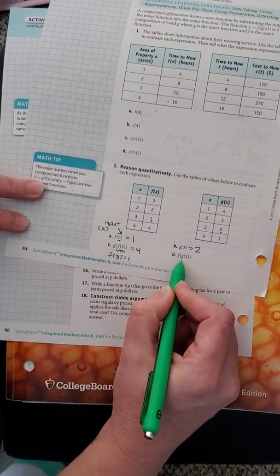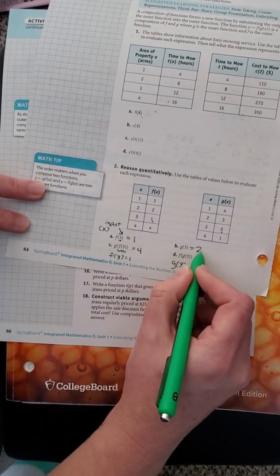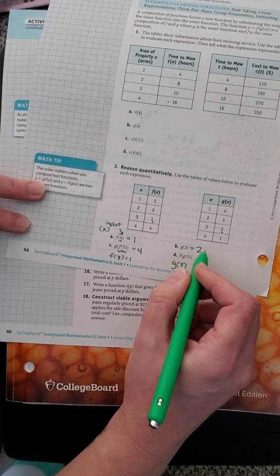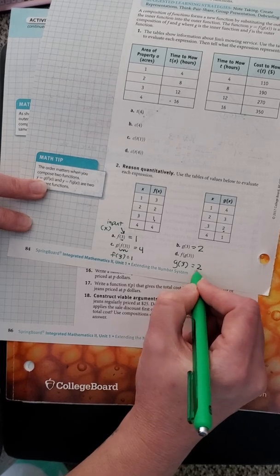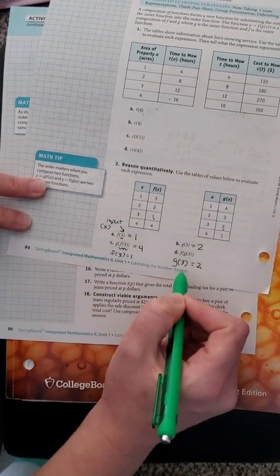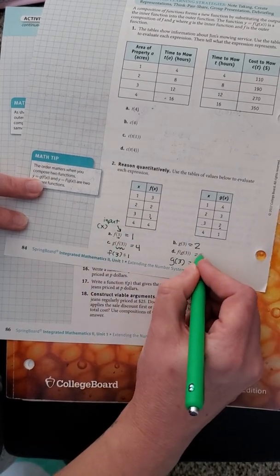And similarly, this time we're going to start on g though. What is g of 3? G of 3 we already know is 2. That becomes my new input. Go over to f, the outside function. F of 2 is 2.